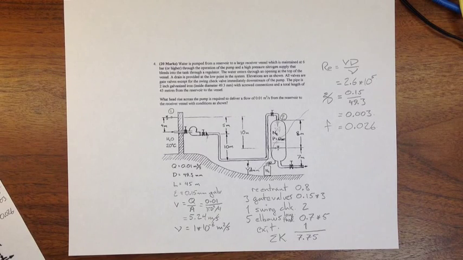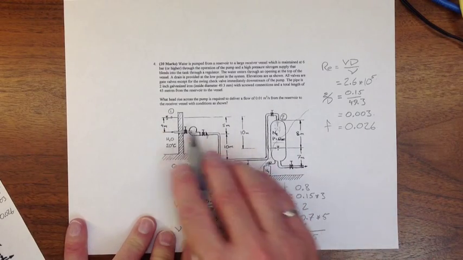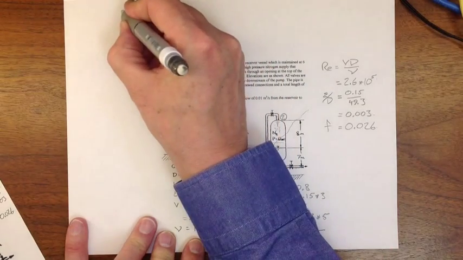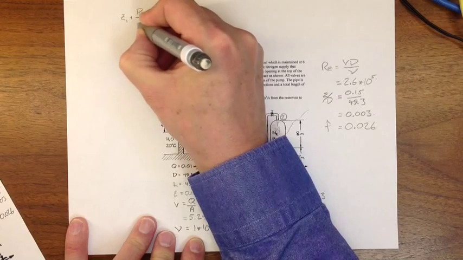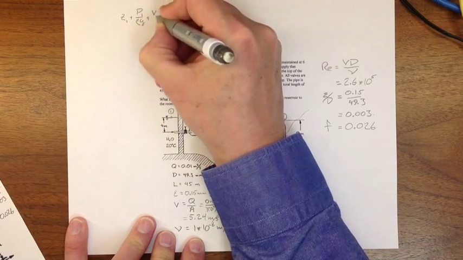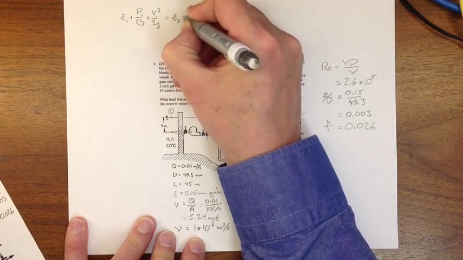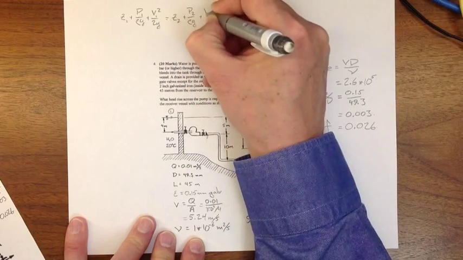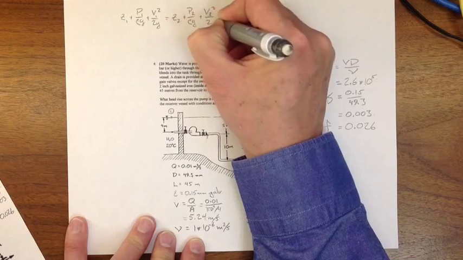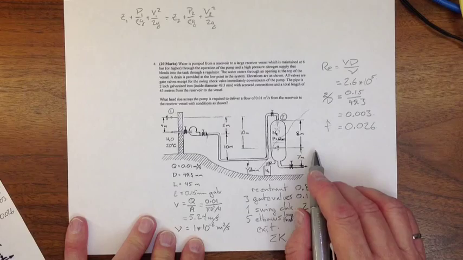Now, if you'd followed my advice, you would have written down Bernoulli's equation right from the start to reassure yourself a little bit. And if we pick location 1 there and location 2, that would be Z1 plus P1 over rho g plus V1 squared over 2g equal to Z2 plus P2 over rho g plus V2 squared over 2g. That would be if there were no losses and no energy additions.